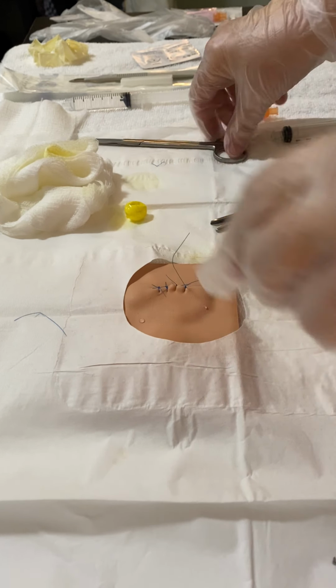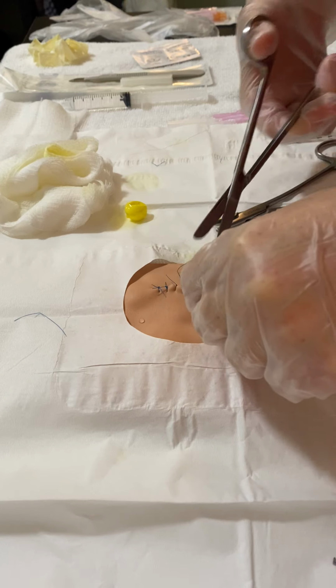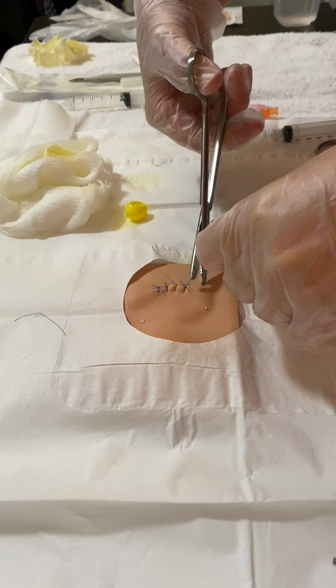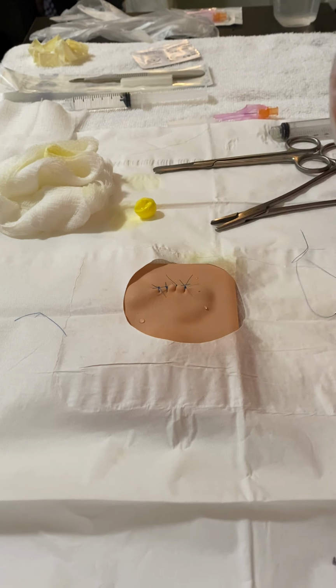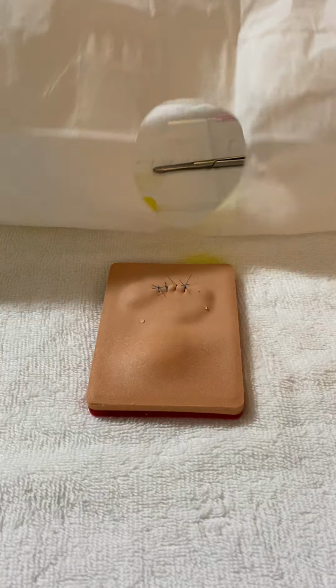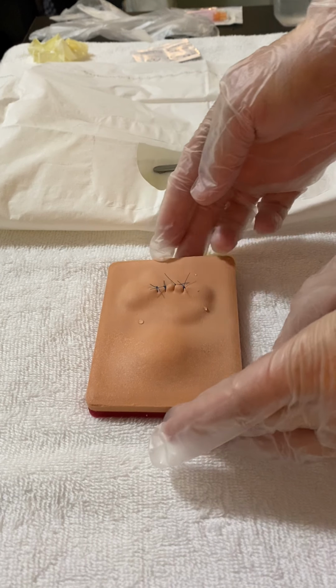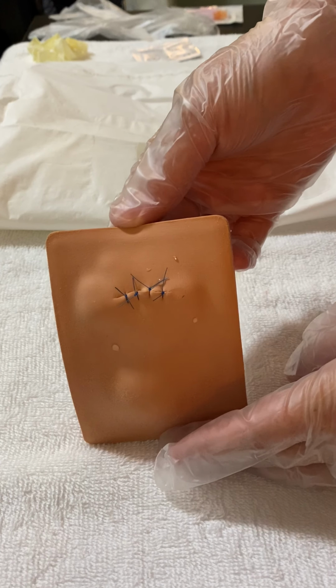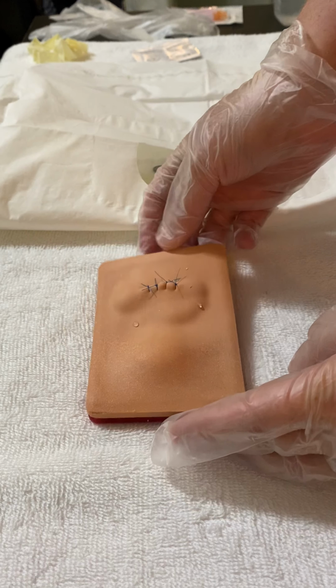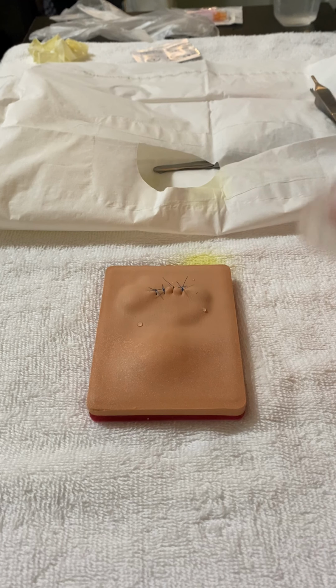And that was that third and final pass here. Okay, and as you can see, this is our closed suture and the completion of our cyst removal.